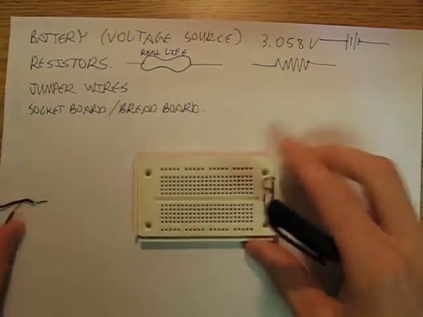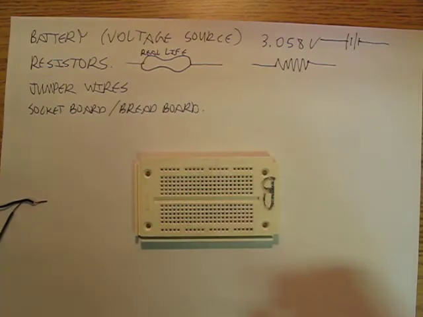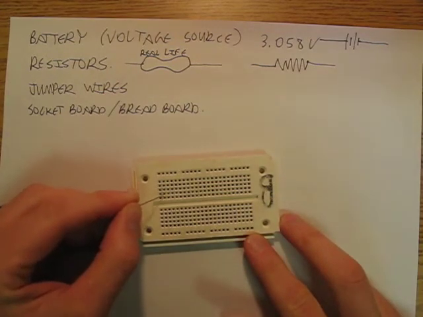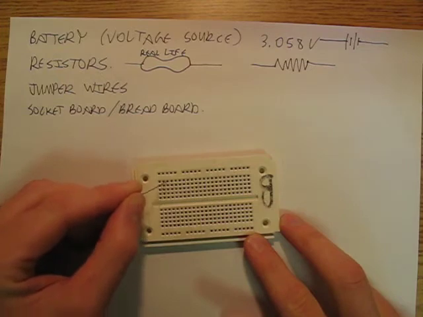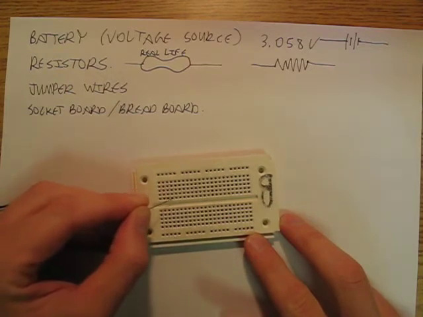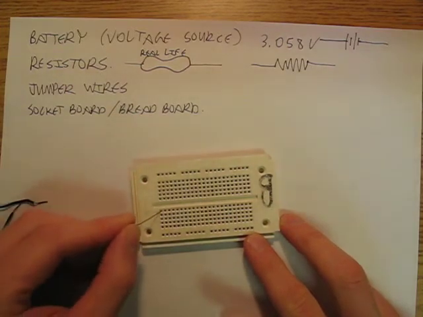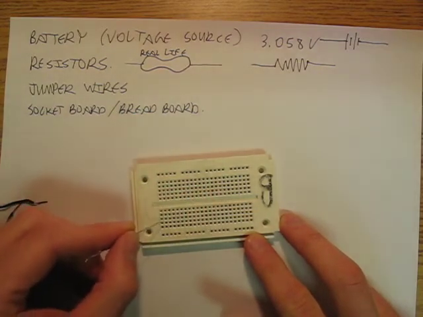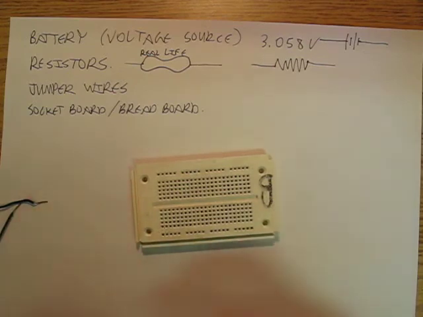Now, more importantly, the ones we're going to use are these 5 that are connected, and then these 5 are connected differently, and then these 5 are connected differently, and these 5 are connected differently. Across the little gap here, we have another 5 connected together, and another 5 connected together.